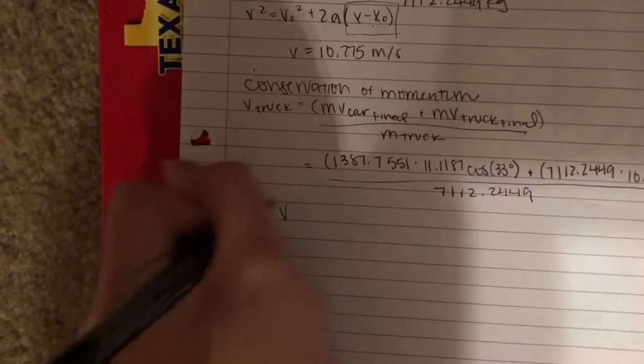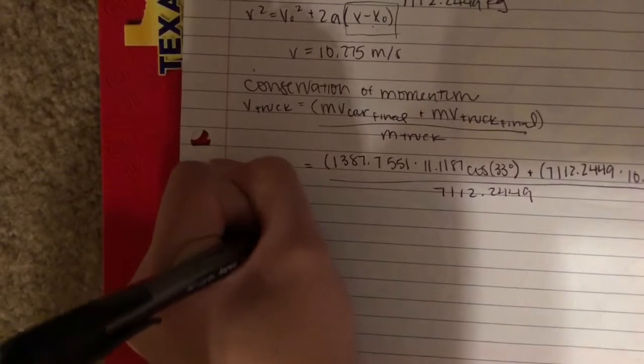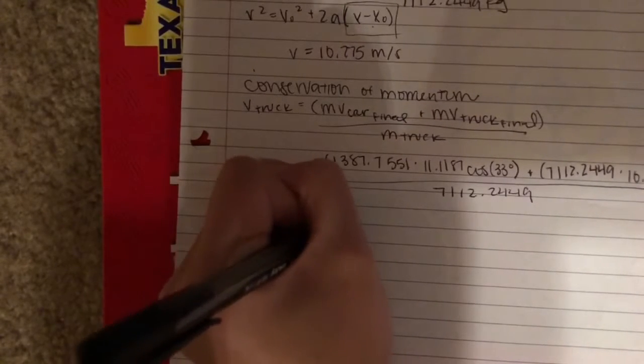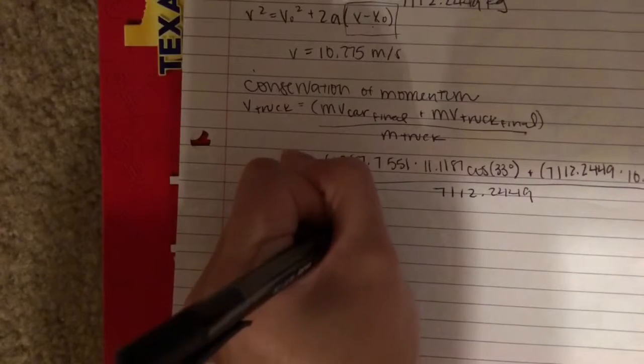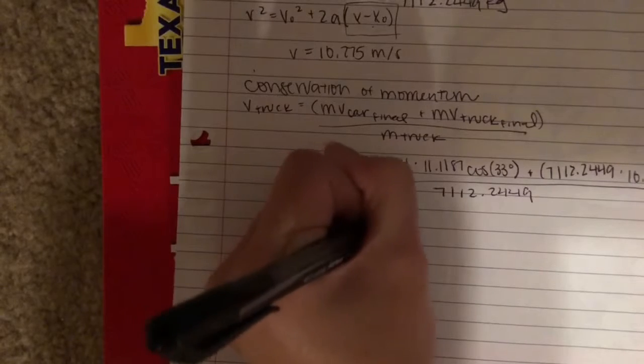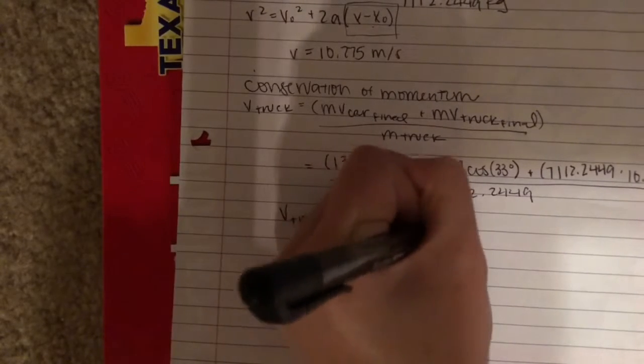Then we plug it into our calculator and find that the velocity before the collision of the truck was 12.49 meters per second.